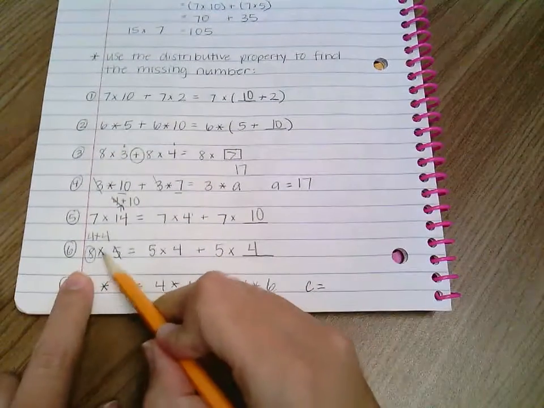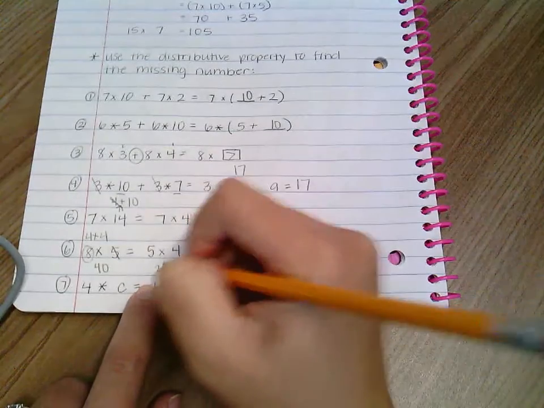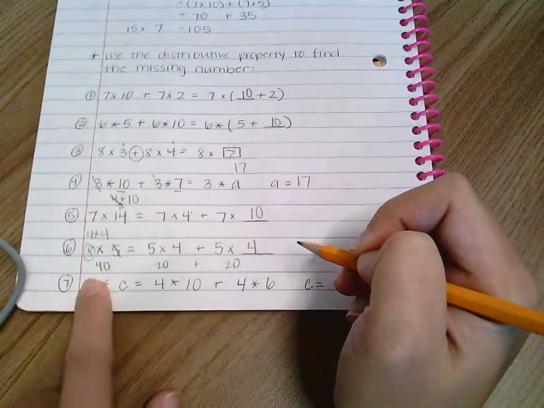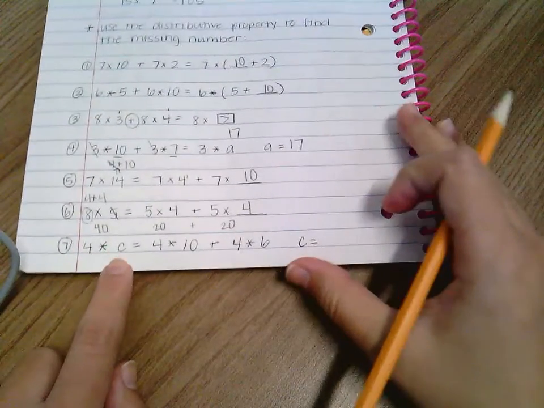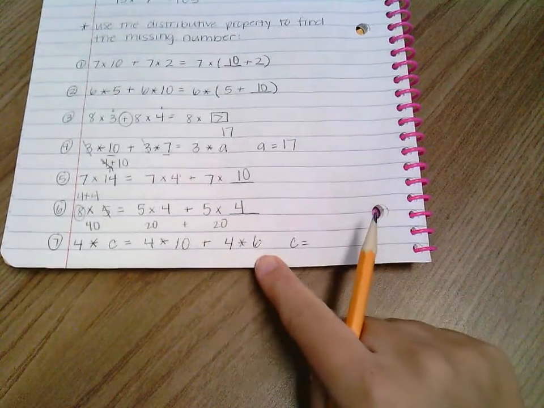Let's check our work. 8 times 5, I know that's 40. 5 times 4 is 20. Plus 5 times 4, that's 20 again. 20 plus 20, hey, that equals 40. It works out. All right, 4 times C equals 4 times 10 plus 4 times 6.